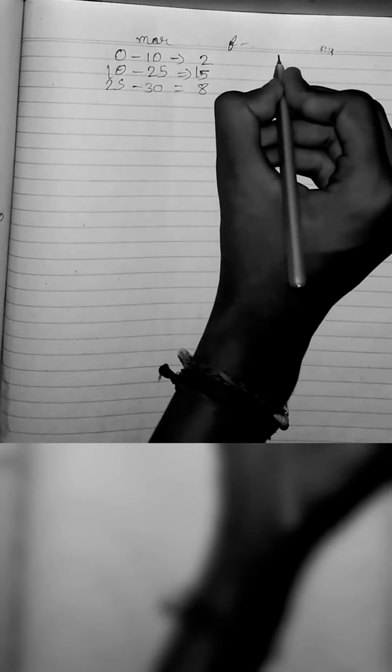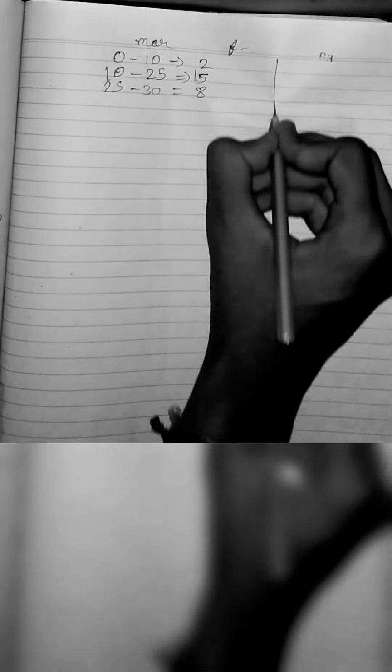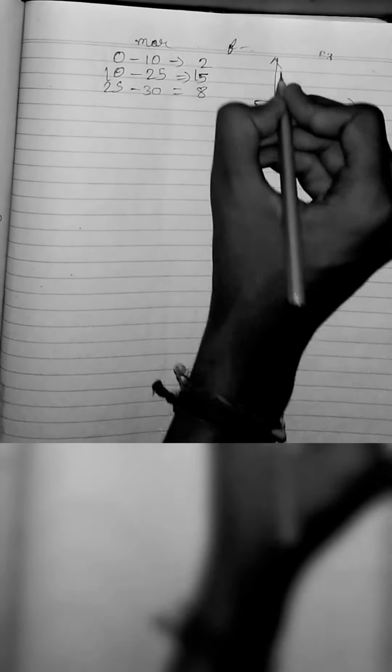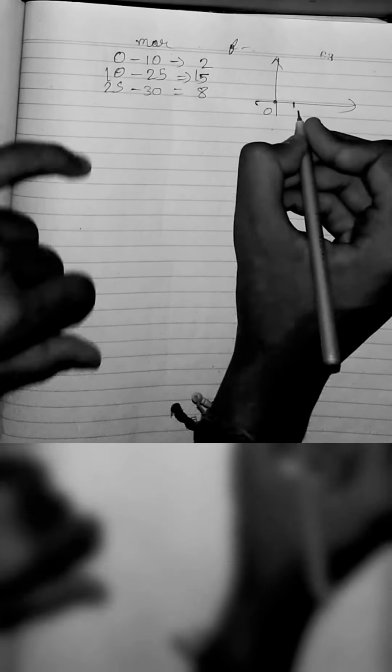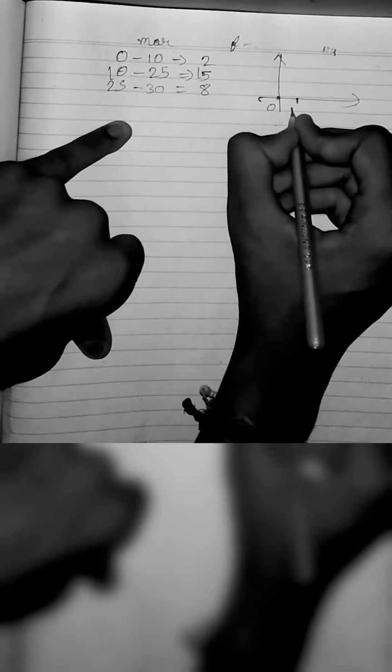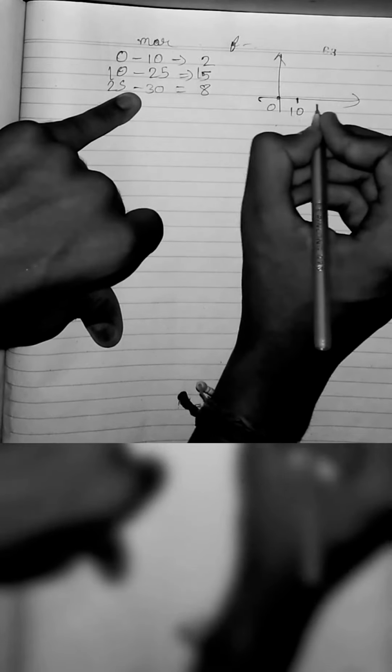Now first let us draw the wrong one, because from there we can get the idea of how to draw the correct one. So the wrong one will be like this. Here let me write.